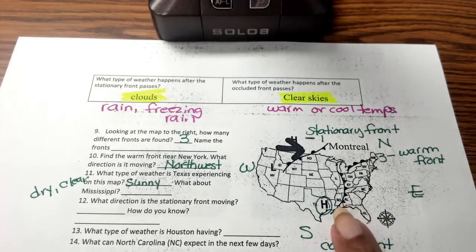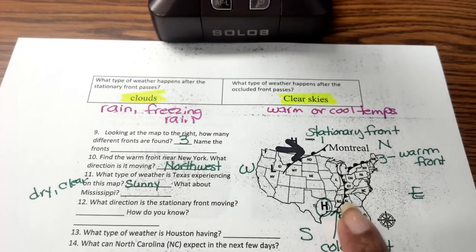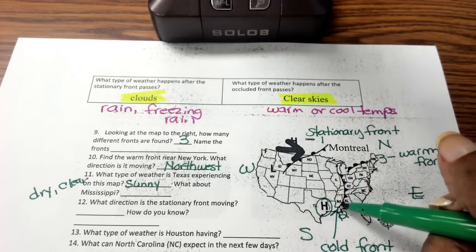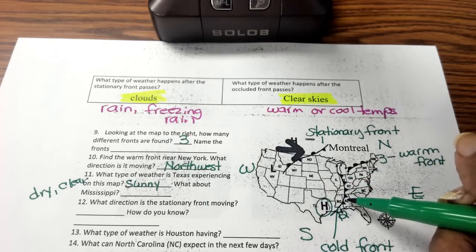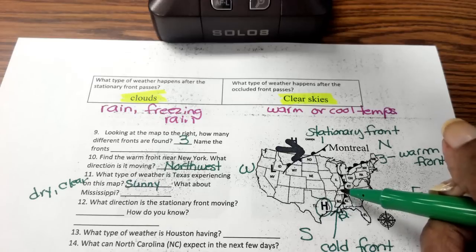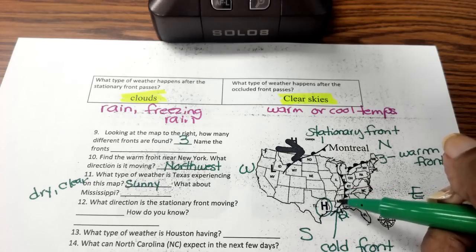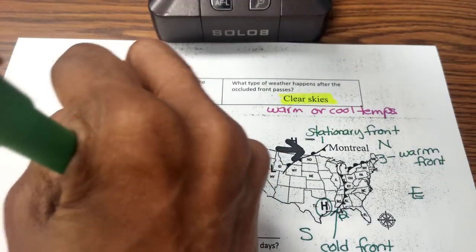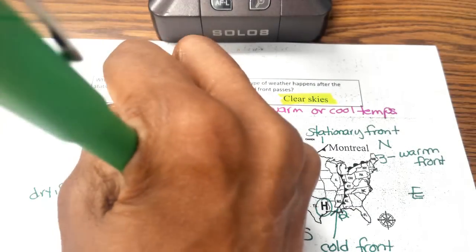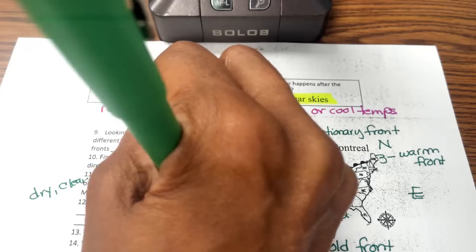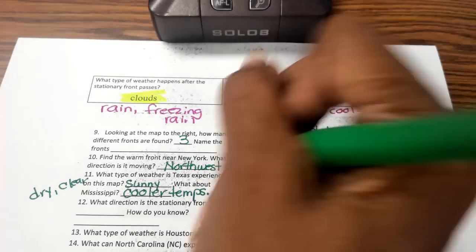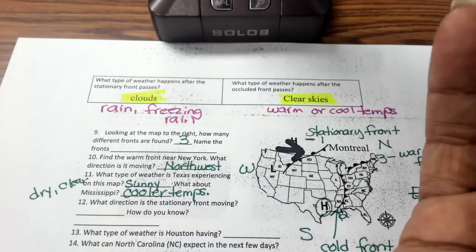Mississippi is right here. And you can see a cold front has just passed by Mississippi. Remember I said this is the beginning of the front. The cold air is here. So since this cold front has passed through, the cold air is here, so Mississippi is having cooler temperatures. They might also have some light rain, but we're just going to say cooler temperatures.